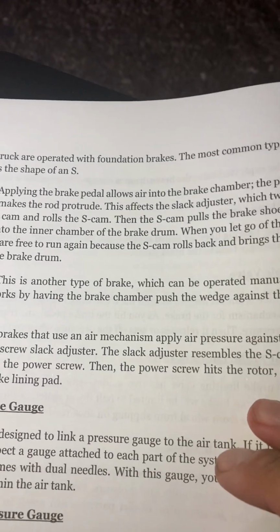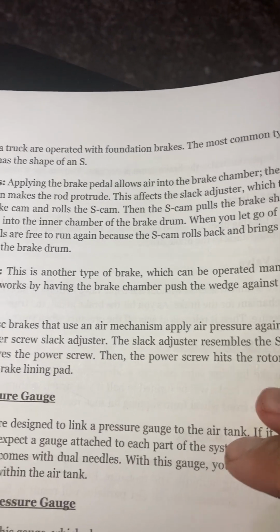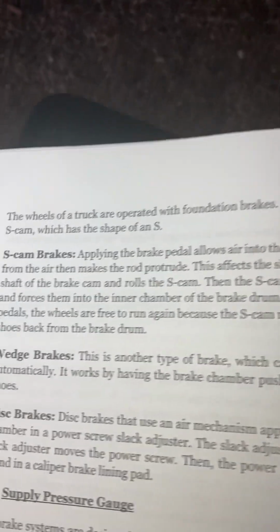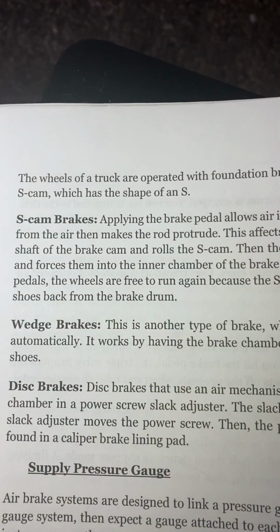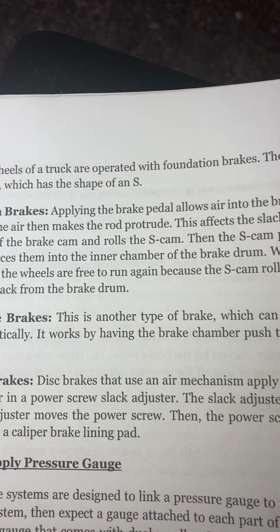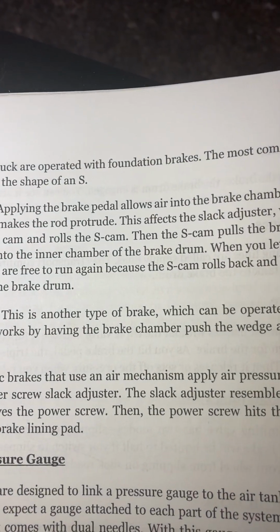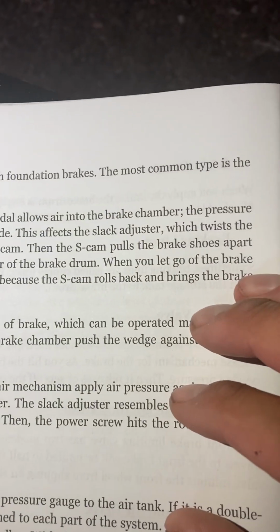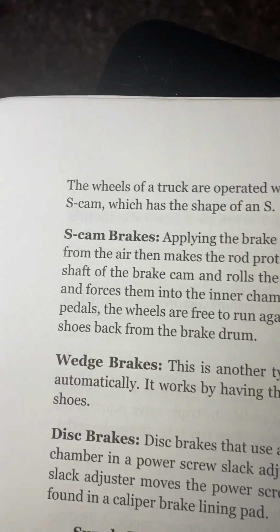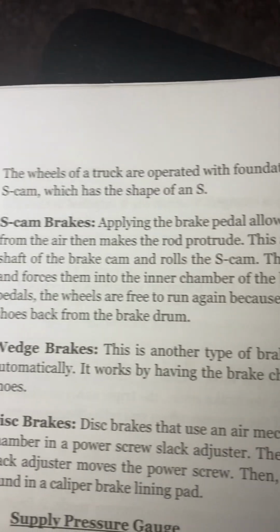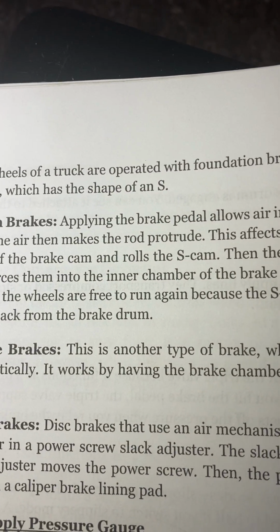CDL exam prep 2022 through 2023, page 16. The wheels of a truck are operated with foundation brakes. The most common type is the S-cam, which has the shape of an S.